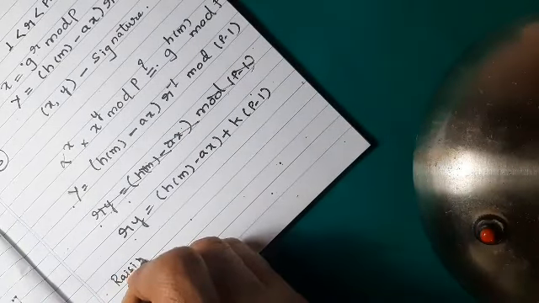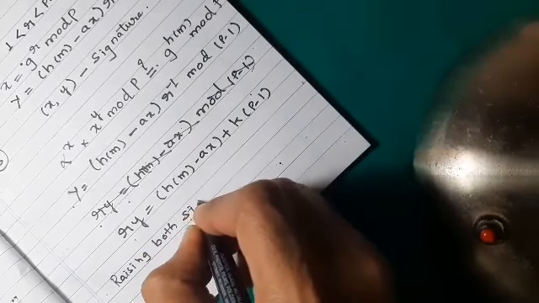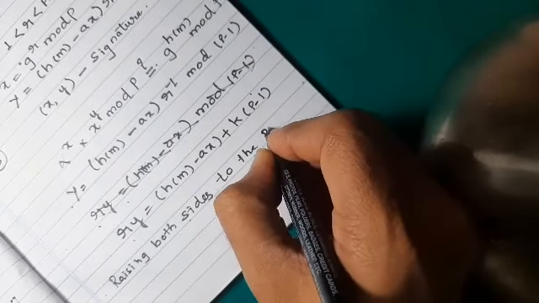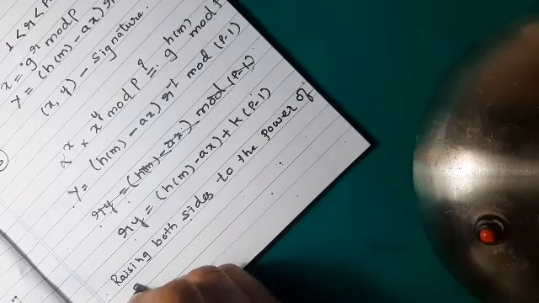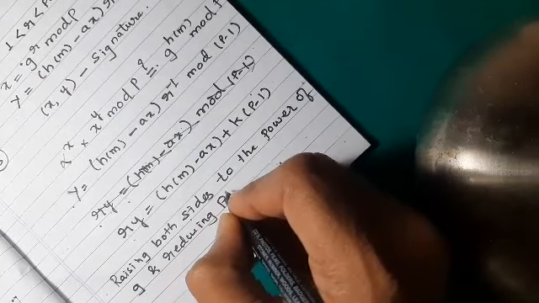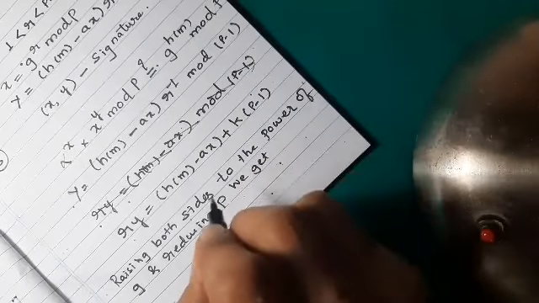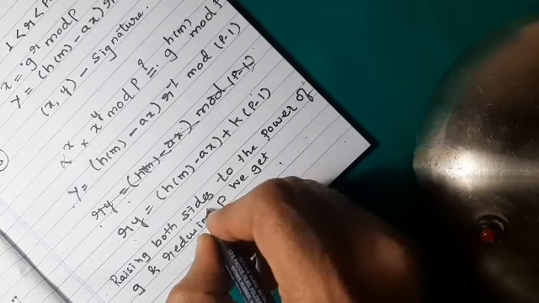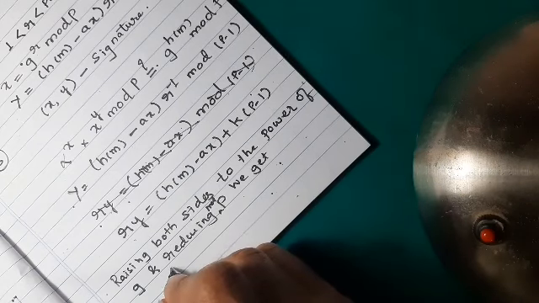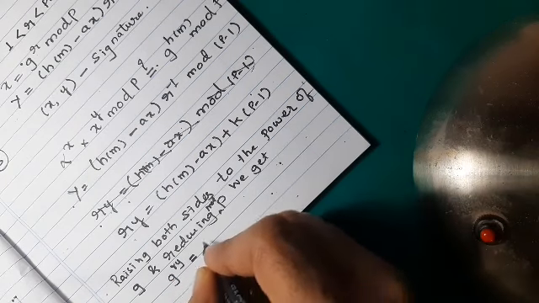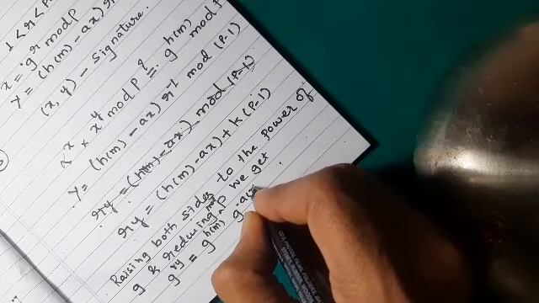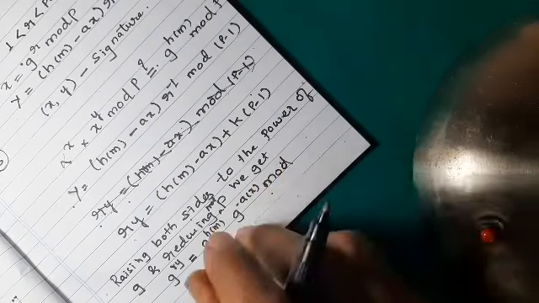Raising both sides to the power of g and reducing mod p, we get g of ry is equal to g of h(m) g of minus ax mod p.